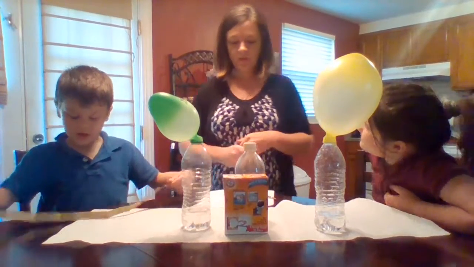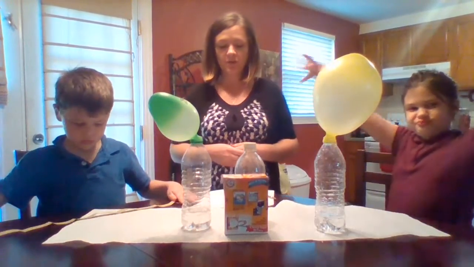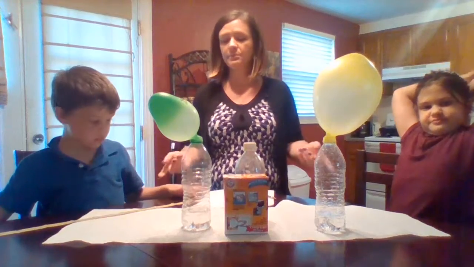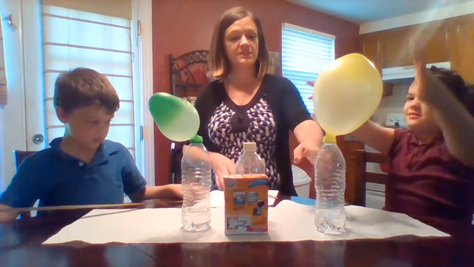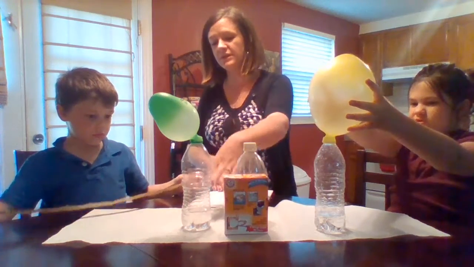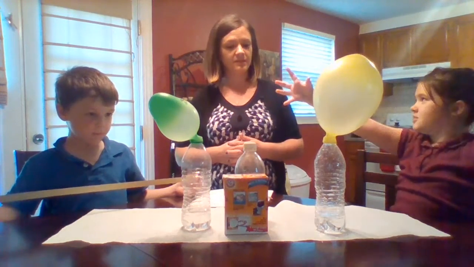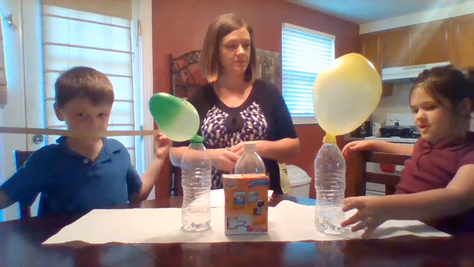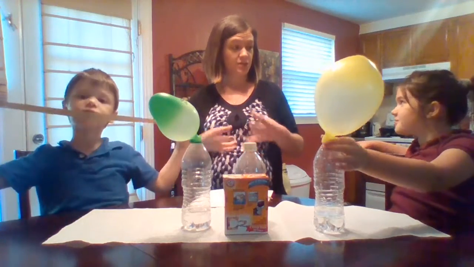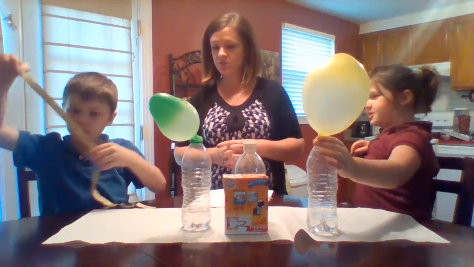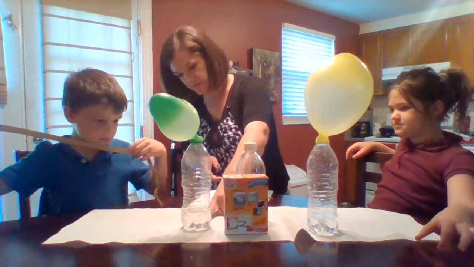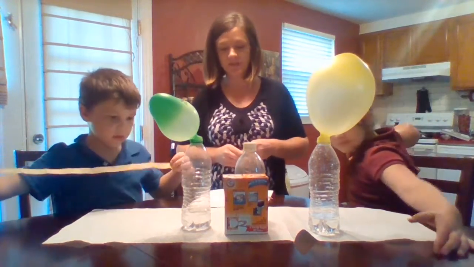What did you observe as you poured the baking soda into the vinegar? What did you all see? Once the baking soda started falling down, what was happening? It started to bubble and rise up. Yeah, it did. It went up into the balloon. See, it's still doing it a little bit. There must be some more baking soda in there.